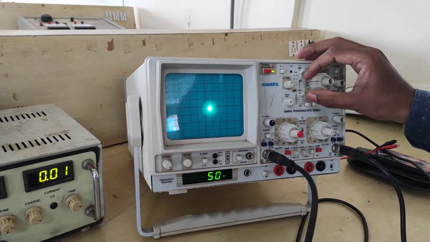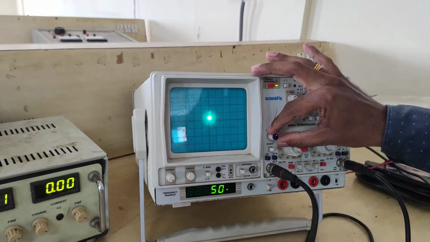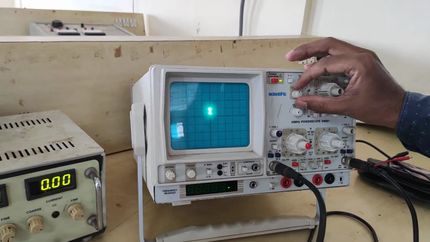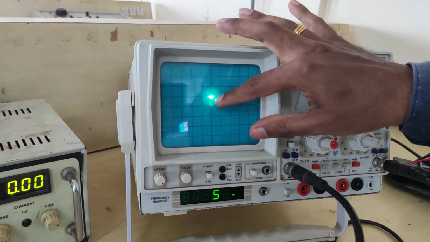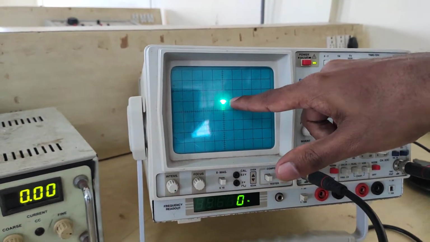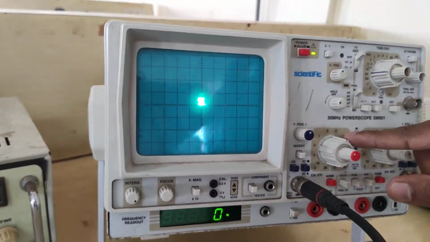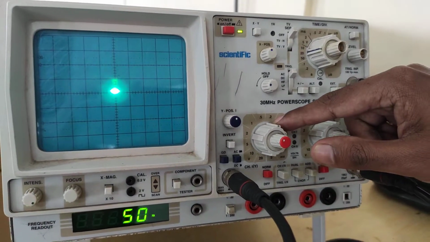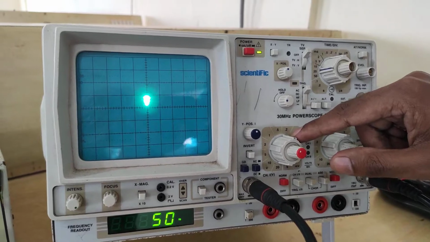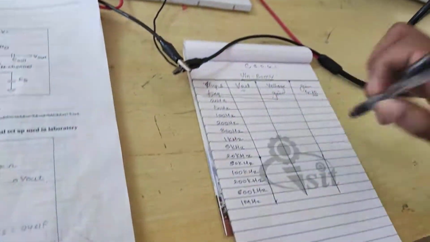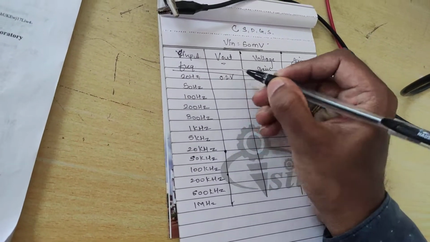We'll put it into the XY mode, then we'll calculate how many squares the signal covers. You can see it covers one complete square, and the voltage division knob is at 0.2. So you can say that the output voltage is 0.2 volts. You can write here the output voltage as 0.2 volts.